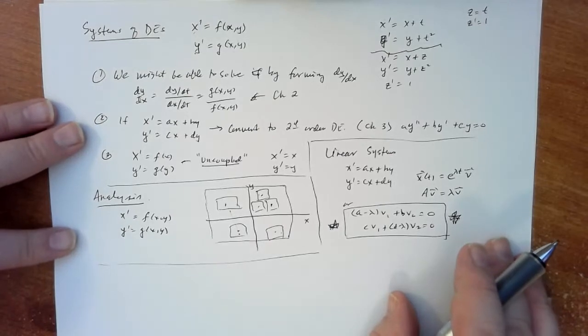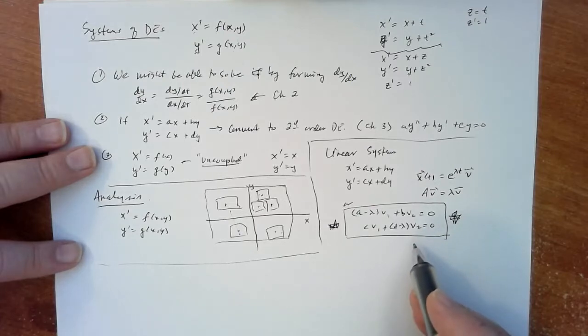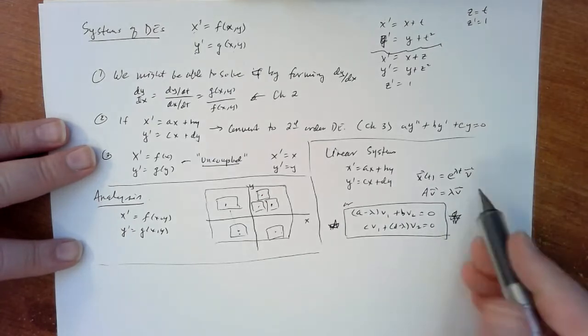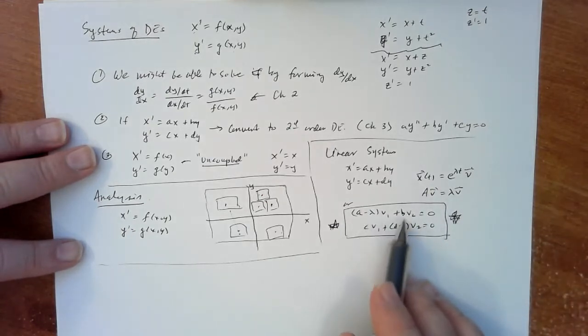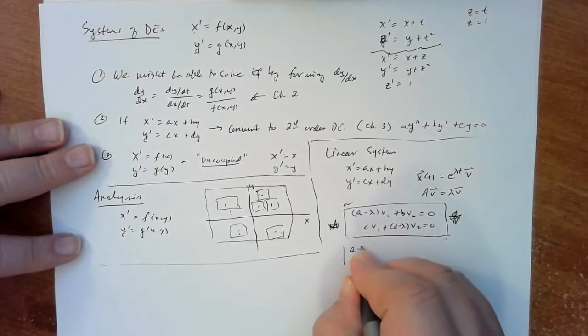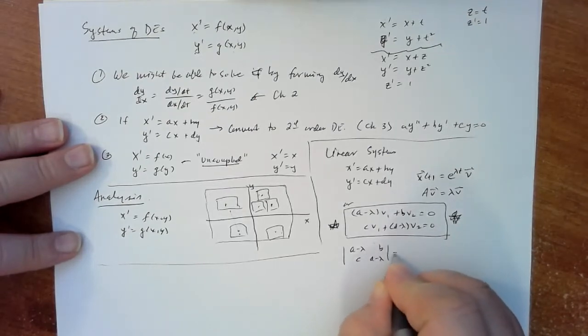And so what we're doing here is we want to get non-zero v1 and v2 as possible solutions to this. The only way you're going to do that is if these two lines are actually multiples of each other. And the only lambdas that will work in that case will be when the determinant of this matrix equals 0.